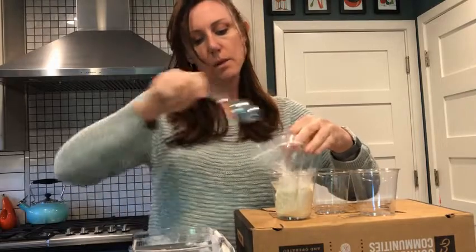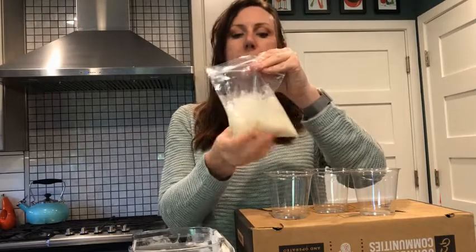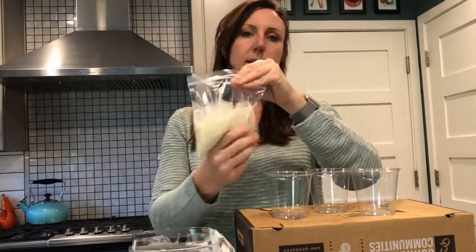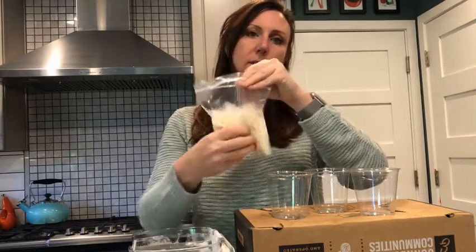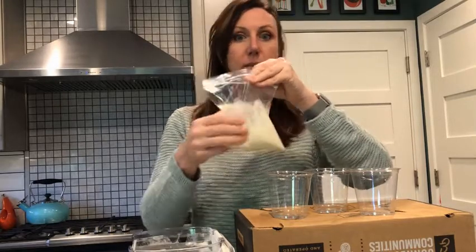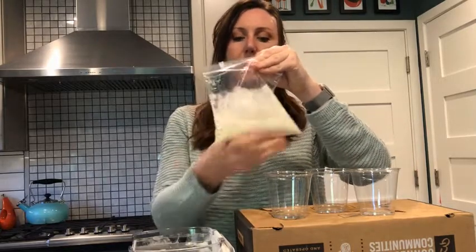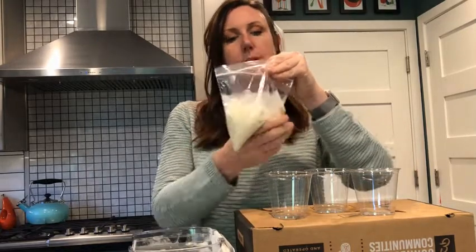Now, the amount that you make is definitely going to be dependent on the cups that you use. So if you find some smaller cups to use at your house, then you won't need to make as much lava. If you have really big cups, then you'll obviously need to make a lot more. So you'll see kind of how this works in just a second here, and then that'll help you determine exactly how much you want to use.